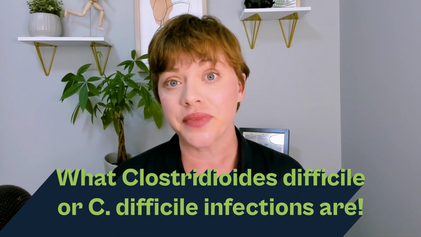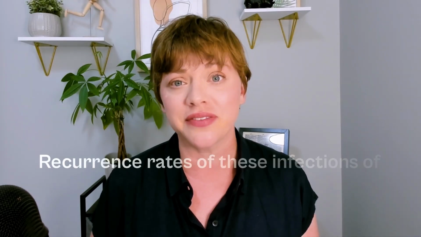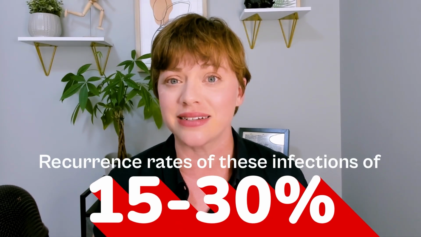First, let's understand what Clostridioides difficile, or C. diff, infections are. C. diff is a bacteria that can cause inflammation of the colon and severe diarrhea. It's associated with increased healthcare costs, morbidity, and mortality. Traditional treatments like antibiotics fall short, with recurrence rates of these infections of 15 to 30%. On top of that, we already know antibiotics are not good for our gut and can cause other negative impacts within the gut, such as gut dysbiosis, decreased diversity, and changes in the composition of the gut. This is where FMT comes into play.